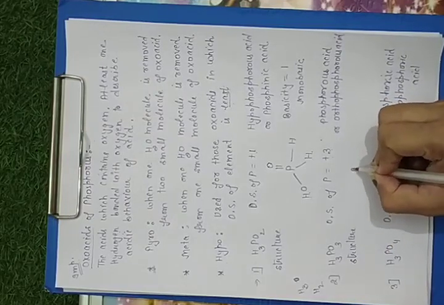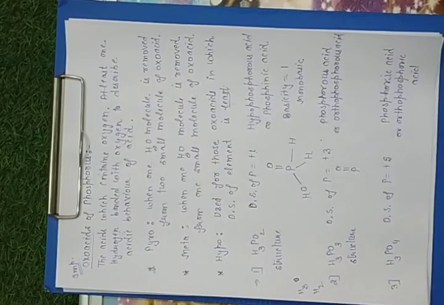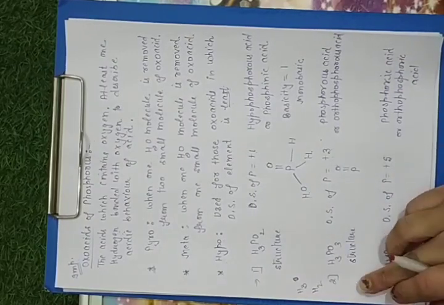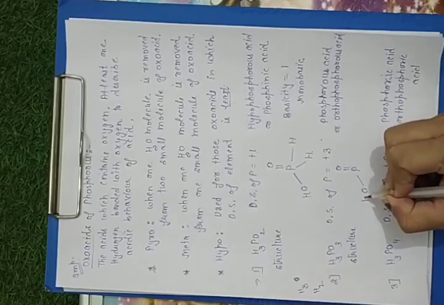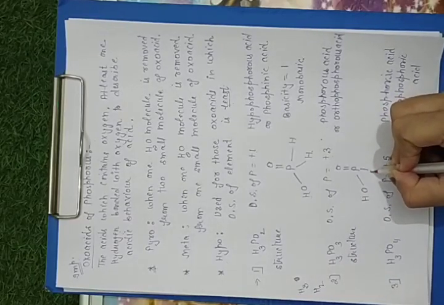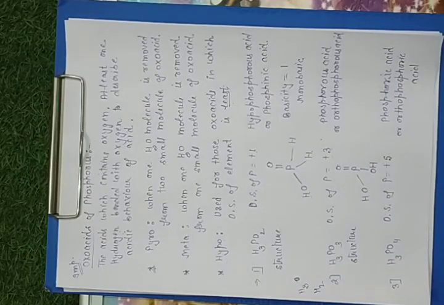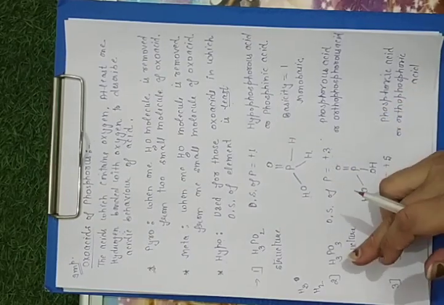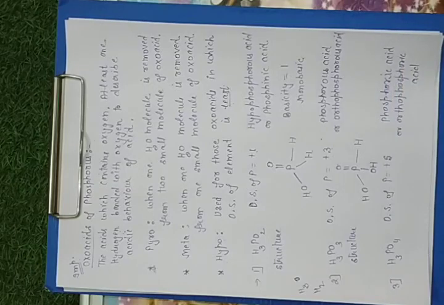Now discuss the structure. First of all, the central atom and 1 oxygen with a double bond, remaining 3 hydrogen and 2 oxygen, so it has 2 OH bonds. After that we are remaining with 1 hydrogen which is directly connected with phosphorus.